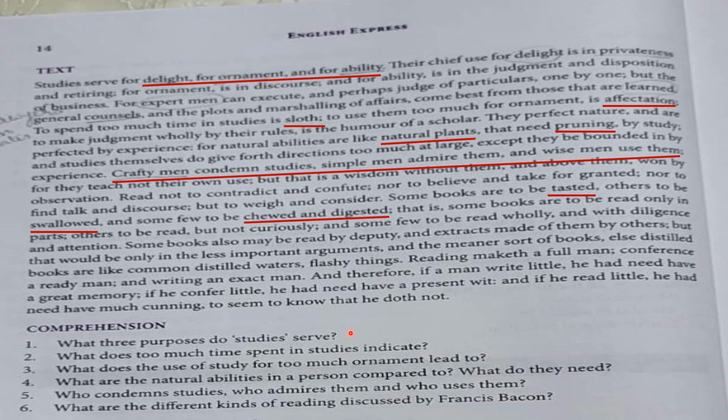Got it, students? So that is the gist of the passage Studies, and there will be questions from this passage also. So hope you have understood the one word substitutes and the passage, critical reading passage, and hope you will be preparing for yourself for the examination.